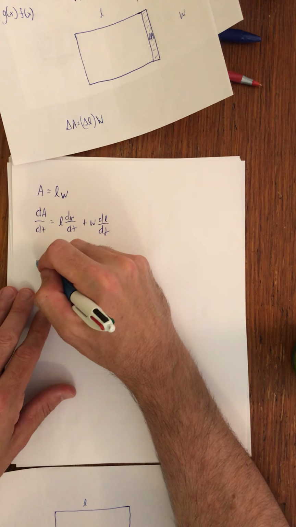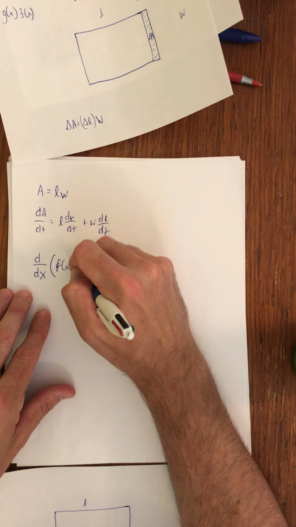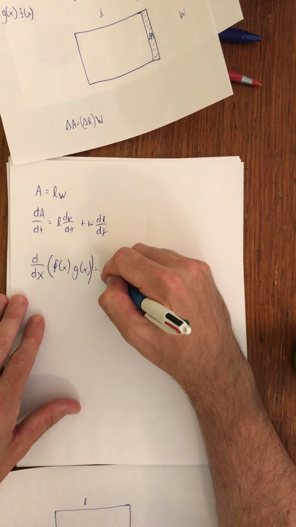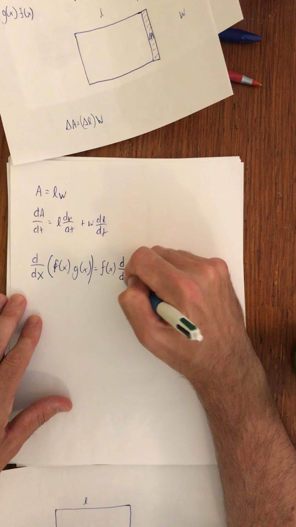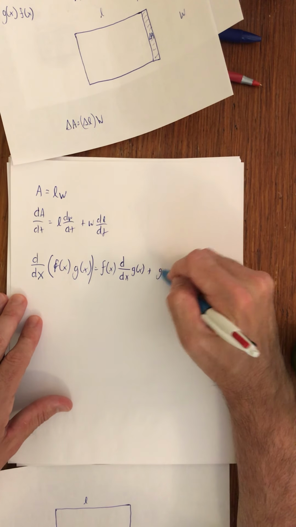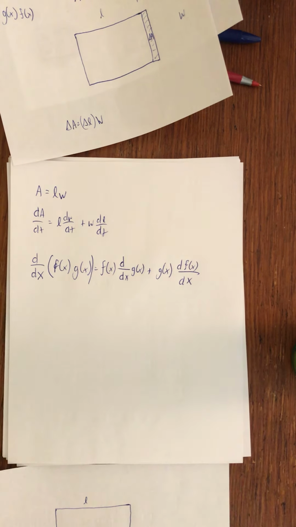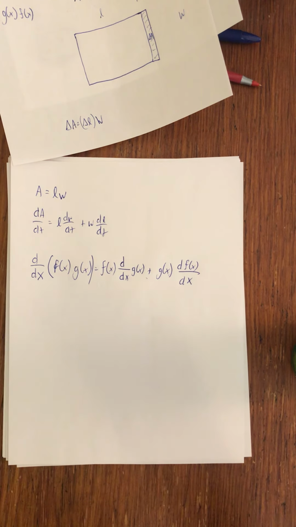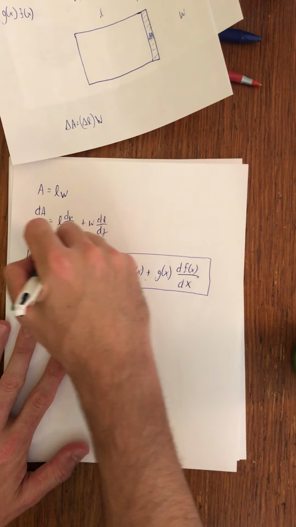We can expand that outwards and say, if I take the derivative with respect to x of f(x) times g(x), I take the first function, L, times the derivative of the second function, the derivative of g(x), plus the second function times the derivative of the first. And that's the way I want you to think of it: first times derivative of the second, plus second times derivative of the first. This is what's called the product rule.